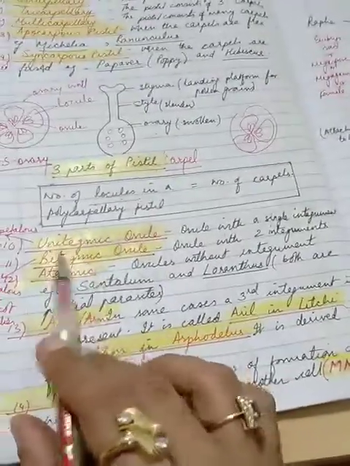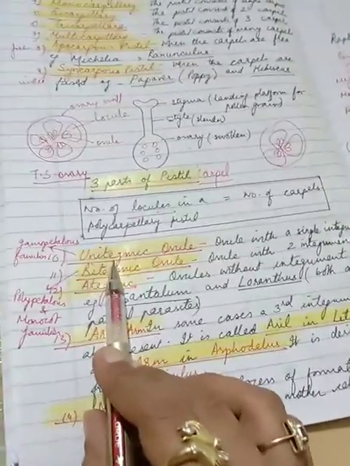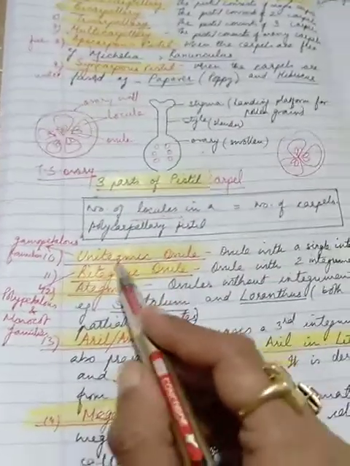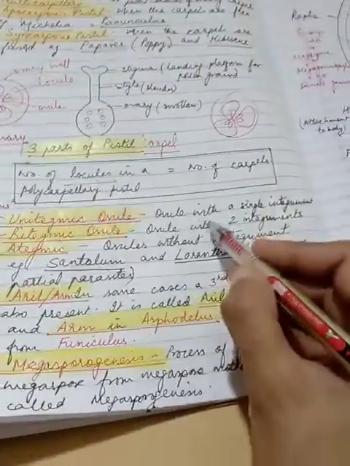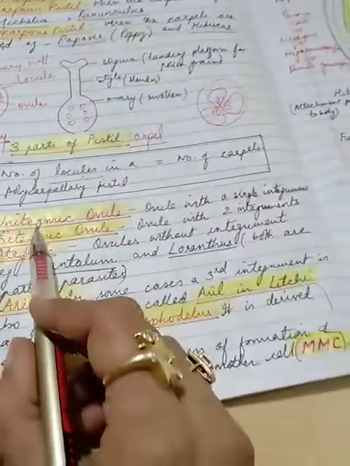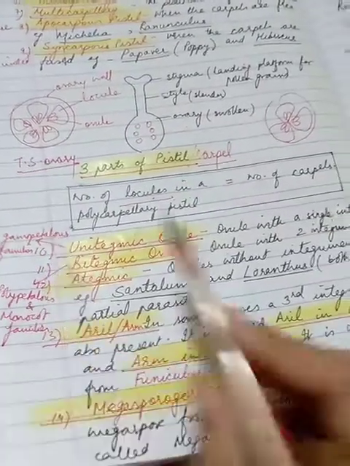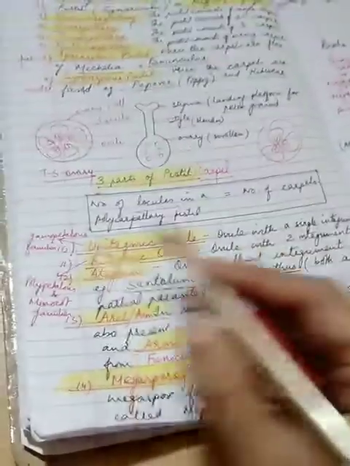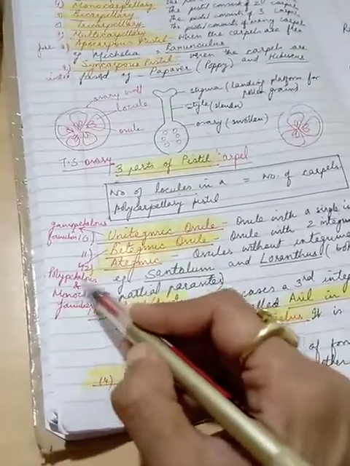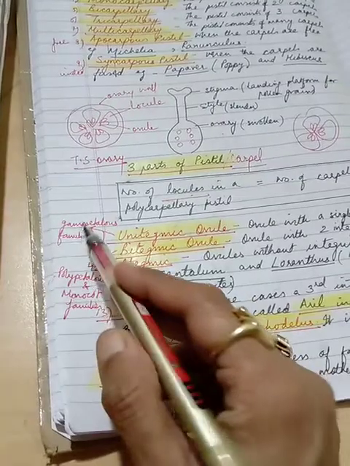Then another term, unitegmic. Uni means one and tegmen means covering. Remember the integumentary system you've studied in humans, tegmen means the covering. An ovule with a single integument is called unitegmic, and this is seen in gamopetalous families. Gamo means the flowers which have fused petals, right? Then coming to bitegmic ovules, these are ovules with 2 integuments or 2 coverings, and this is seen in polypetalous. Poly means where the petals are free. Gamo means fused, poly means free. Please write these terms, children. Some of you really forget.